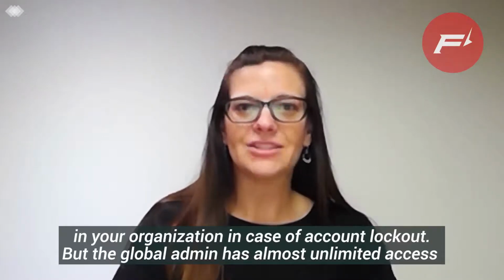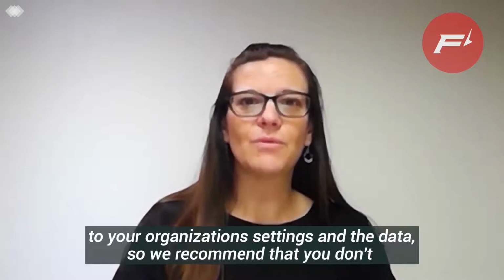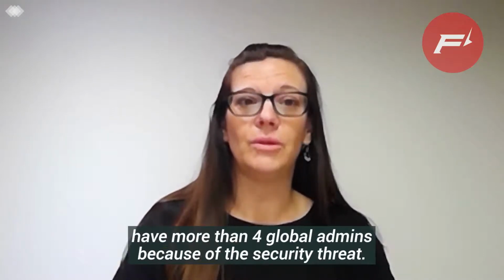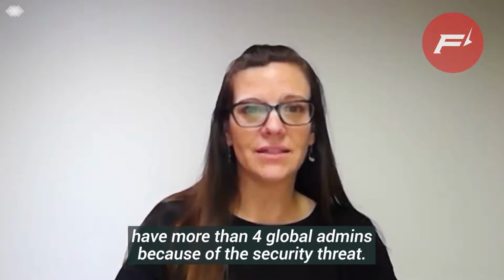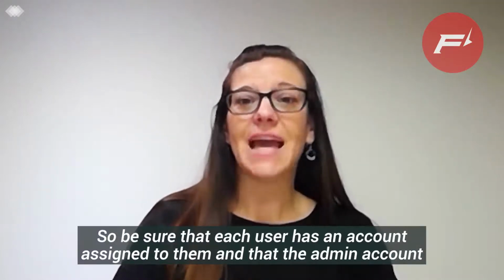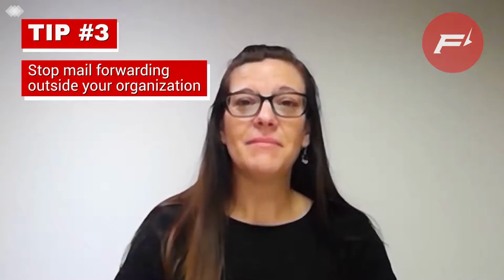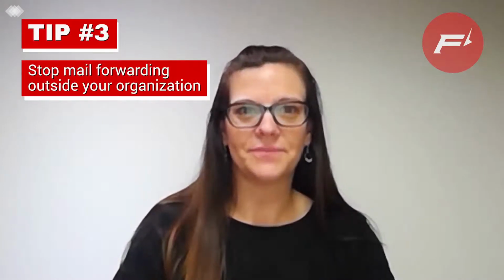But the global admin has almost unlimited access to your organization's settings and the data. So we recommend that you don't have more than 4 global admins because of the security threat. So be sure that each user has an account assigned to them and that the admin account is used only for admin purposes.